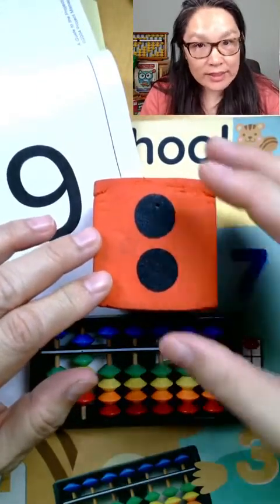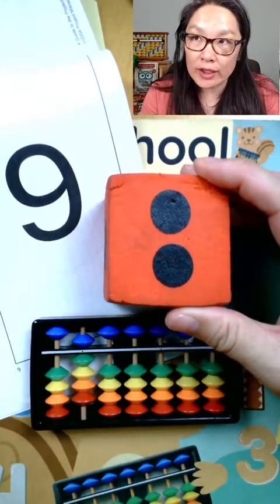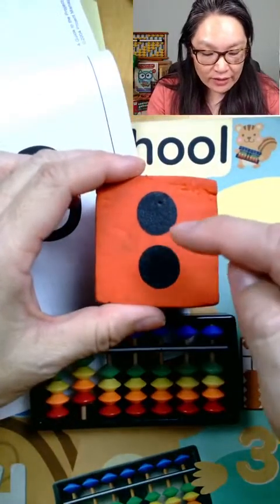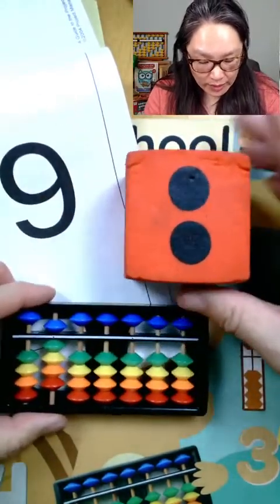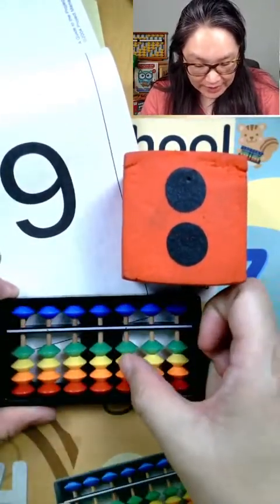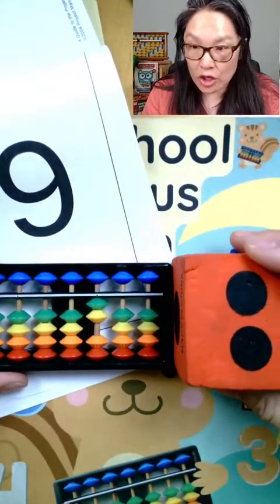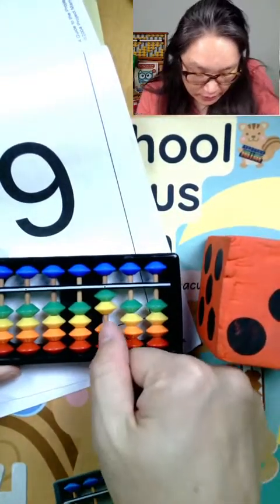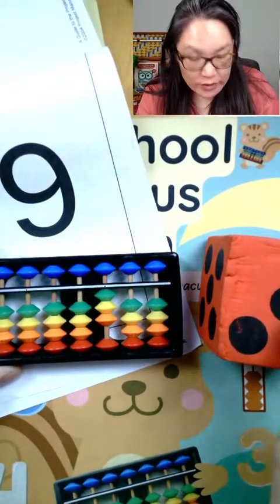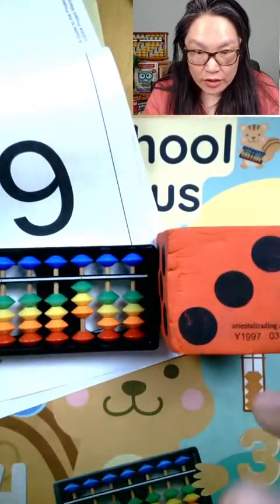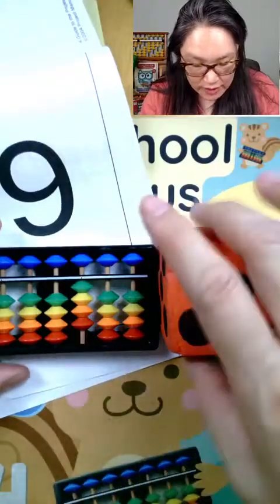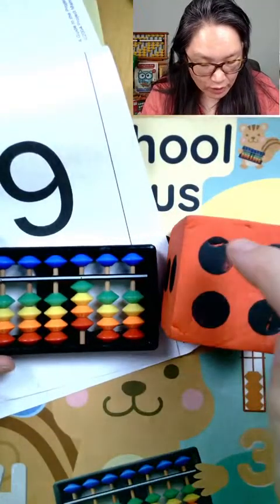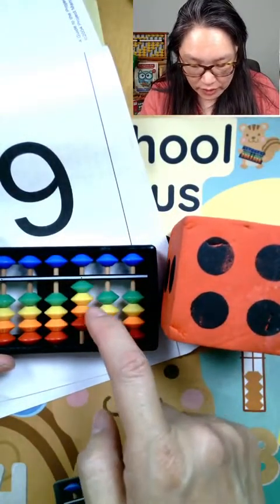And what is subitizing? Subitizing is when you look at something and you know what it is. Instead of counting 1, 2, we want to be able to just look at it like this and know that this is 2. So we could do a comparison when we do 3. This is 3. 1, 2, 3. So that's how we know what this is. So this is 4. On my die, I have 4. 1, 2, 3, 4.